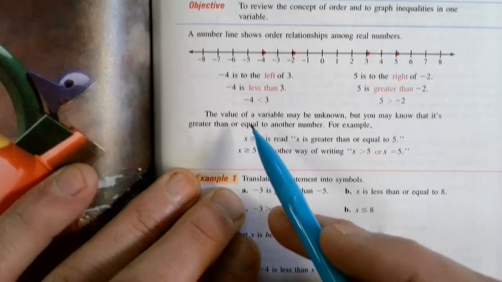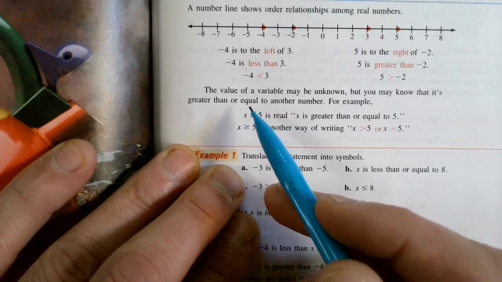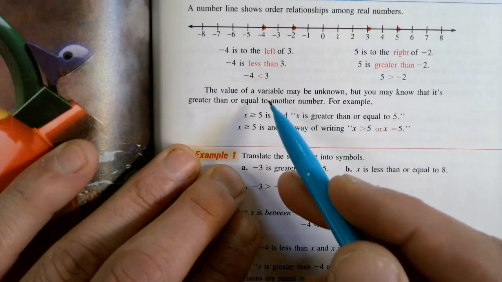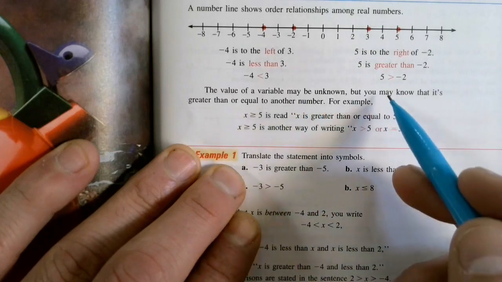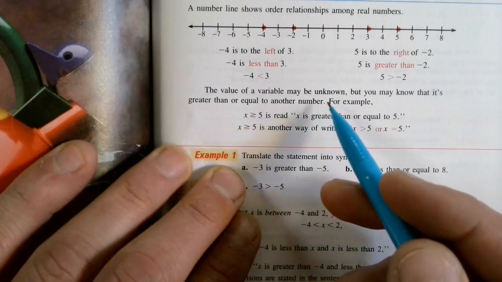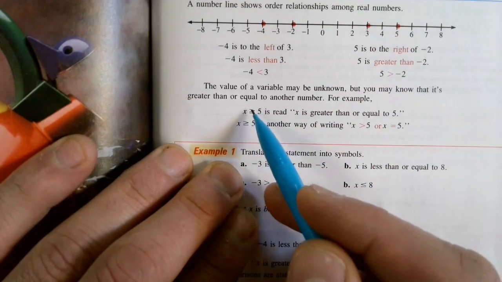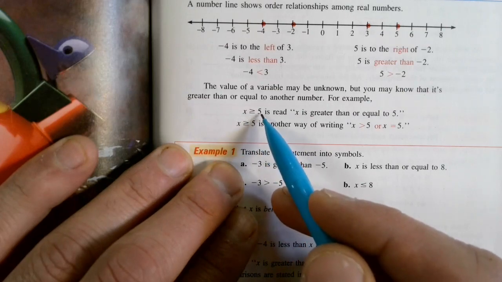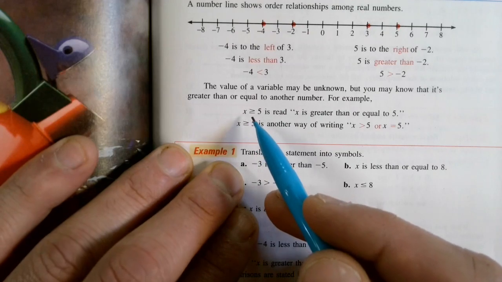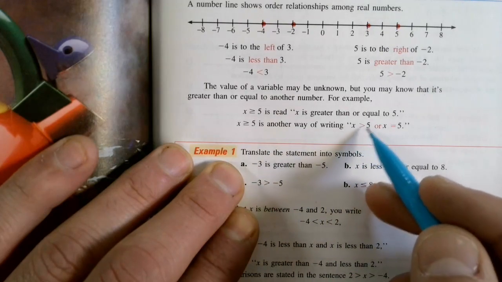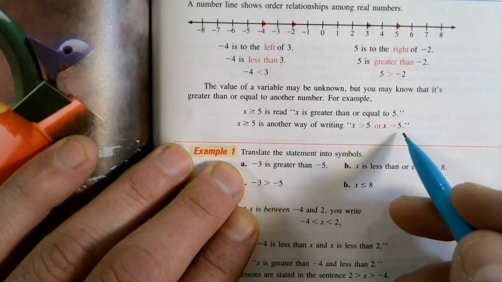Now, we're going to introduce the idea of comparing with a variable. The value of a variable may be unknown. So when you have an x, you don't know what it is, but you might know that it's bigger than something, or equal to something, or less than something. For example, notice the symbol, this means greater than or equal to. x is greater than or equal to 5. So I know something about x, even though I don't know everything about it. x is greater than or equal to 5 is another way of writing that x is bigger than 5, or x is equal to 5.